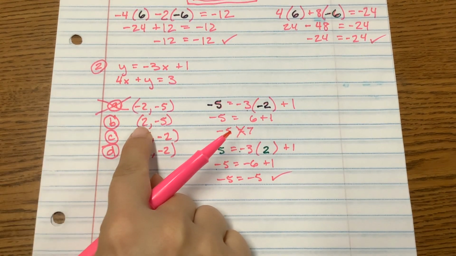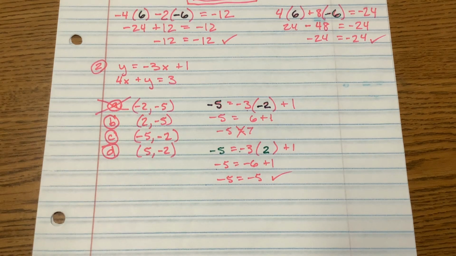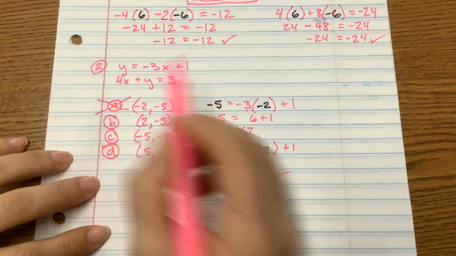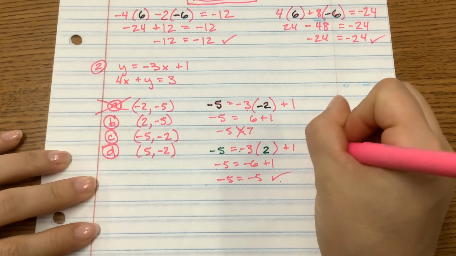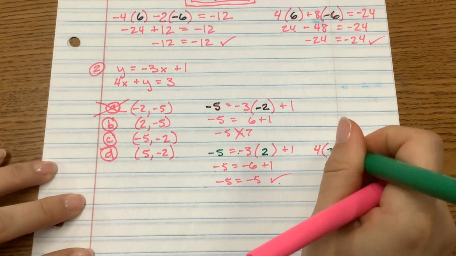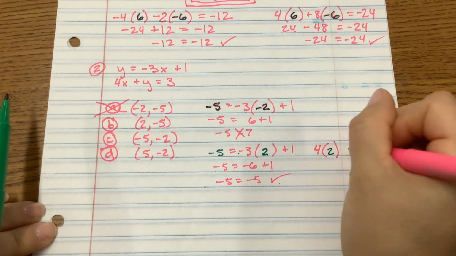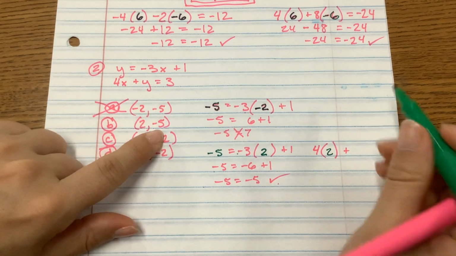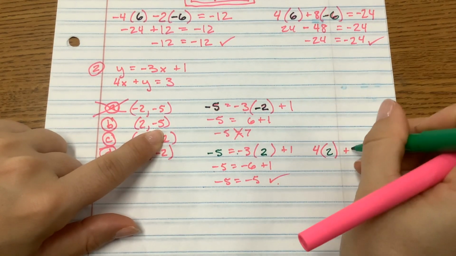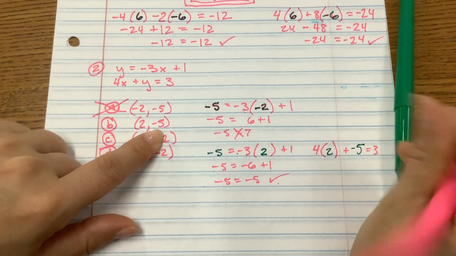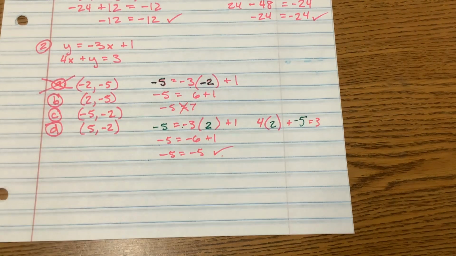How do I make sure it's B? Put it in the second one. So now, because this worked, we're going to put it into the second one. So 4 times 2 plus the y value here is negative 5 equals 3.